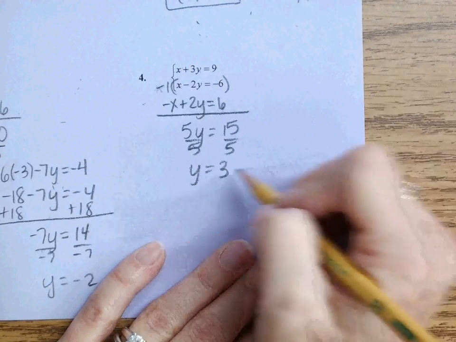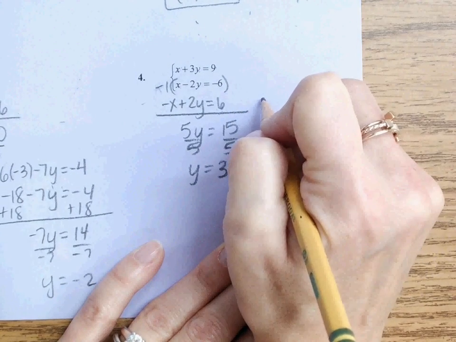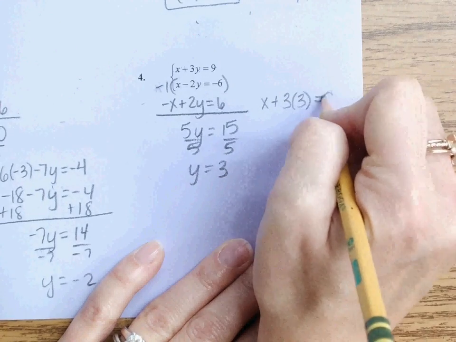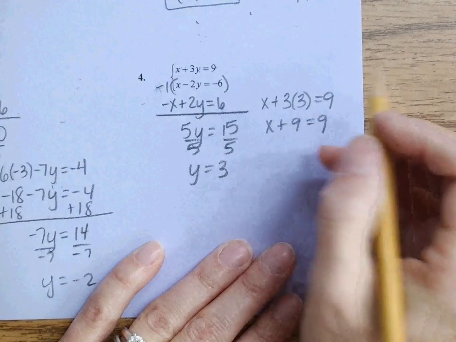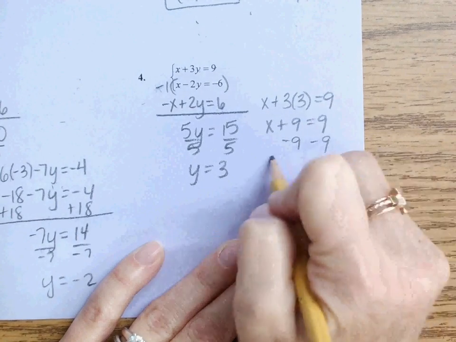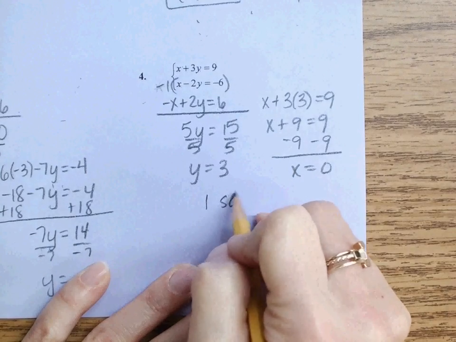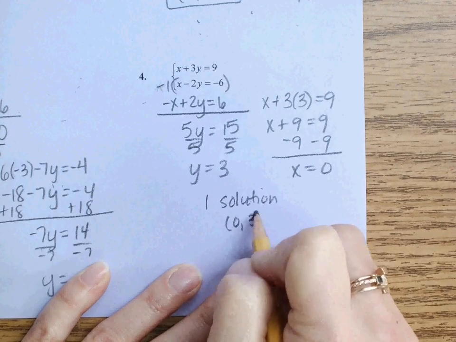Then take one of your equations, substitute 3 in for y. So I'm going to have x plus 3 times 3 is equal to 9. Subtract both sides by 9. X equals 0. One solution at the ordered pair 0, 3.